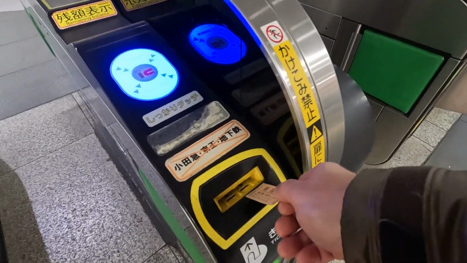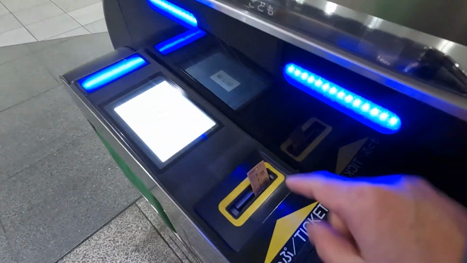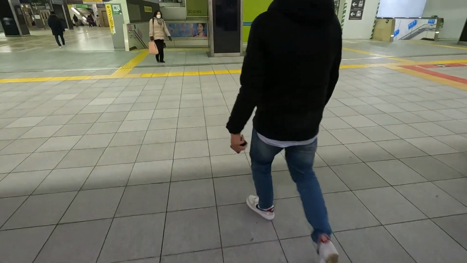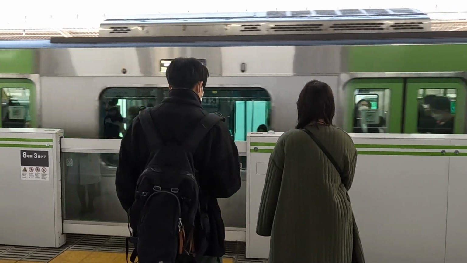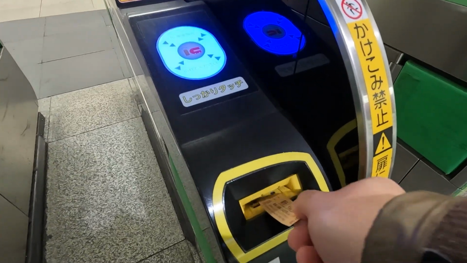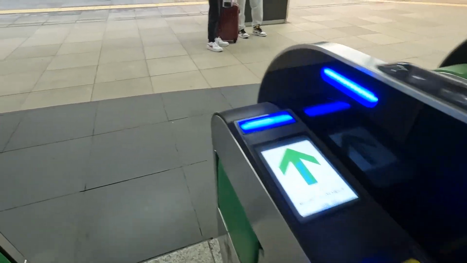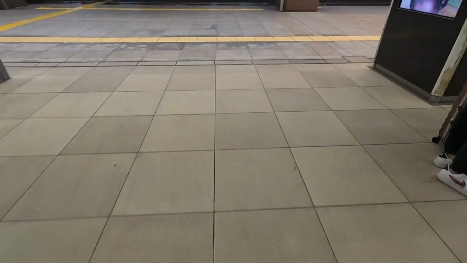Put the ticket in the slit and pick it up from the opposite side. When you get off the train, put your ticket into the slit again, nothing pops up, and go through the gate.